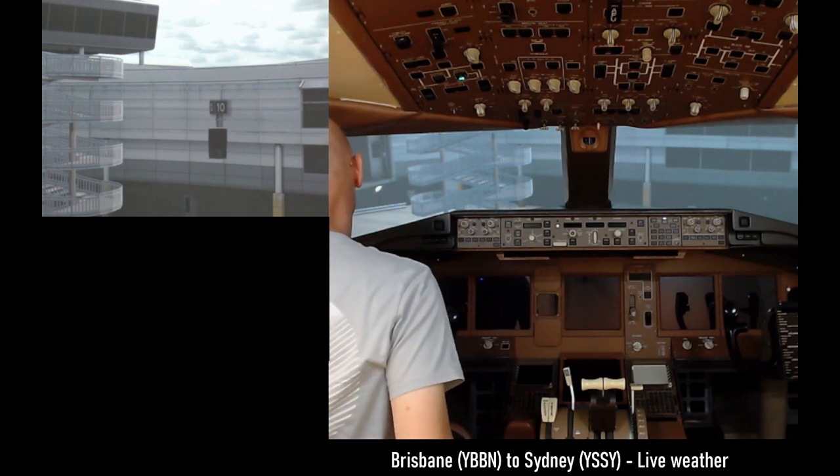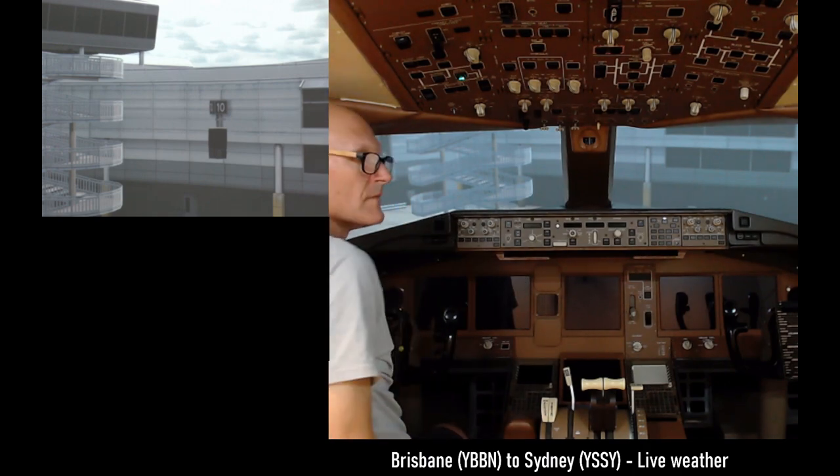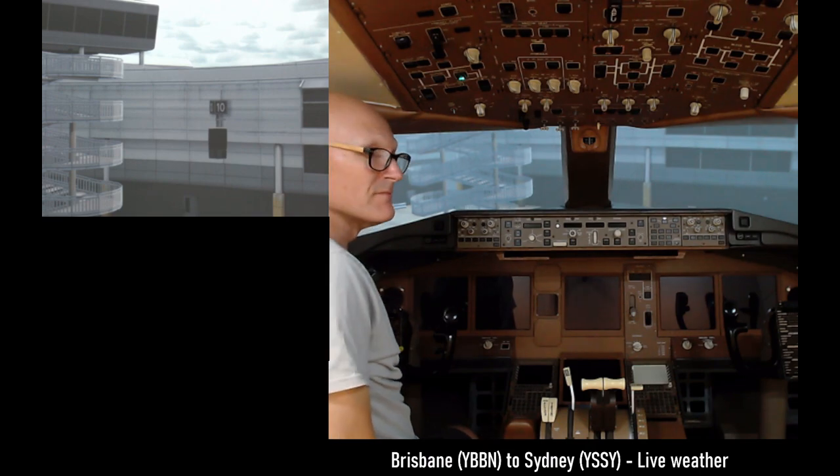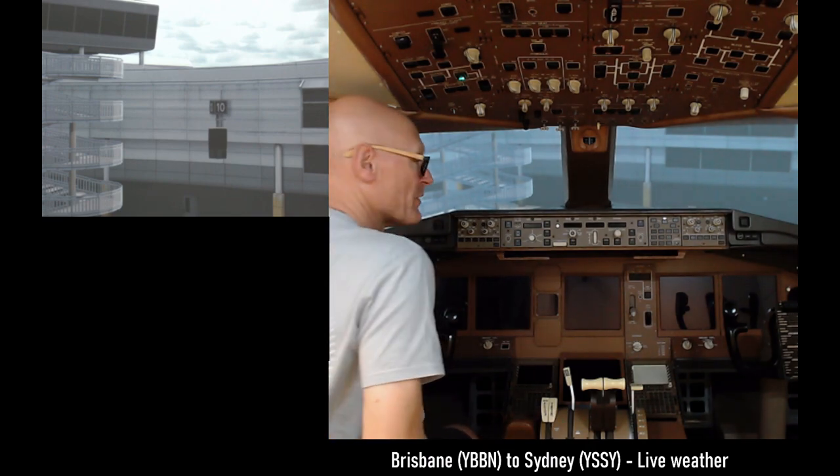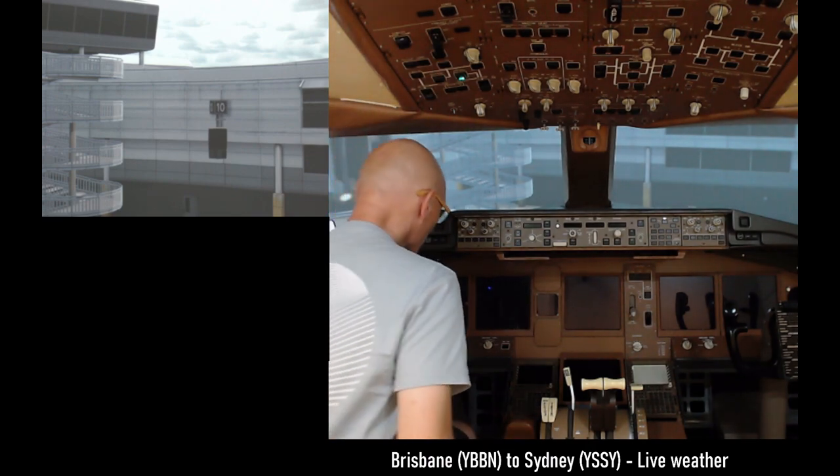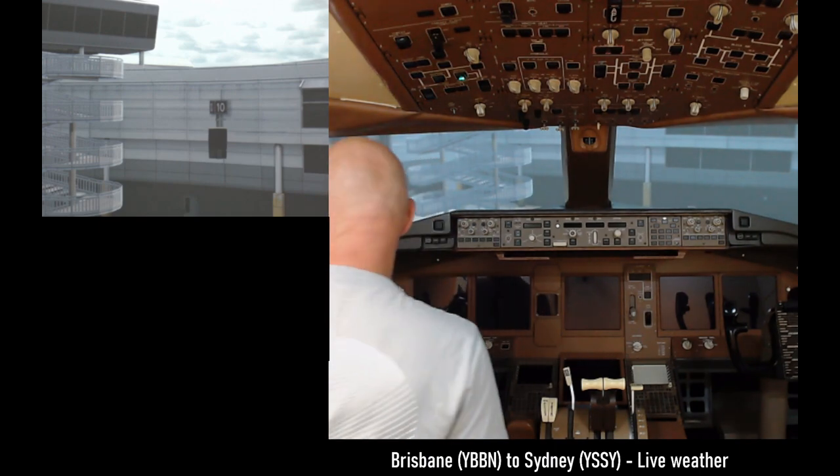There we have it. Brisbane to Sydney. Bit of a rough flight. Weather was pretty bad and the approach was a bit wonky. That's what they call crosswind.